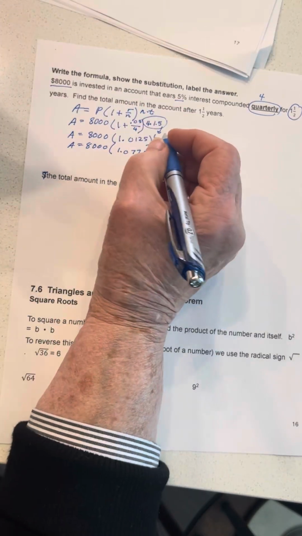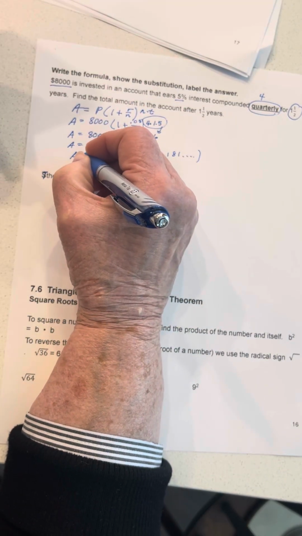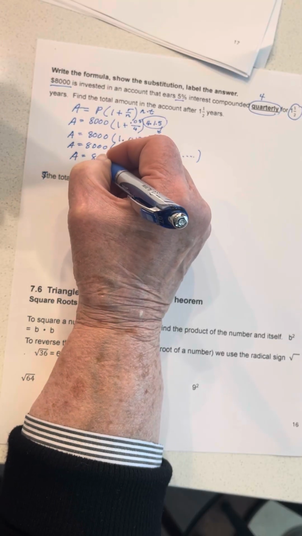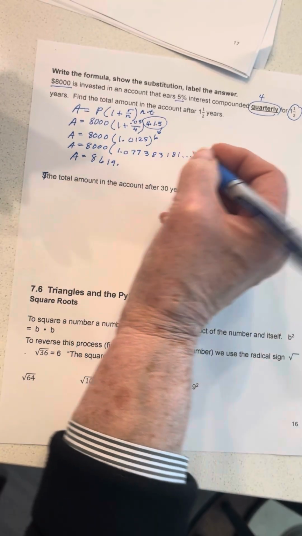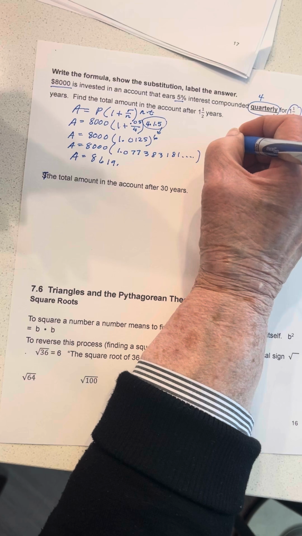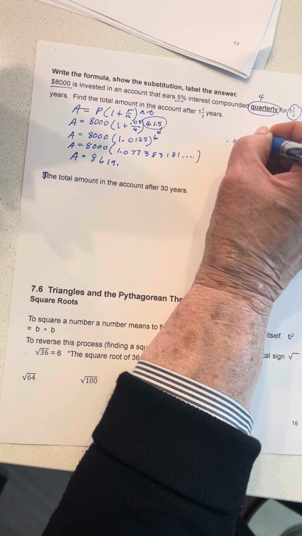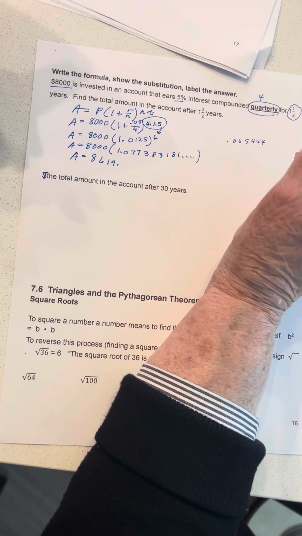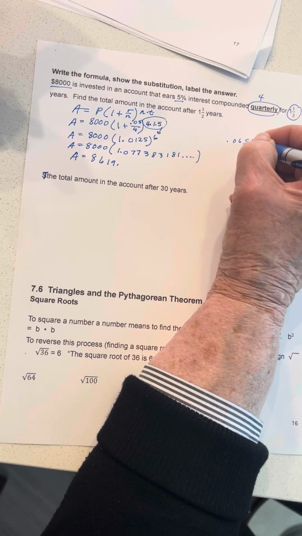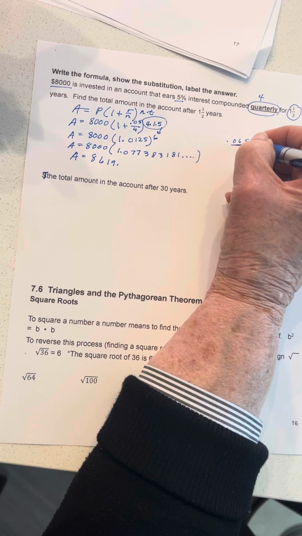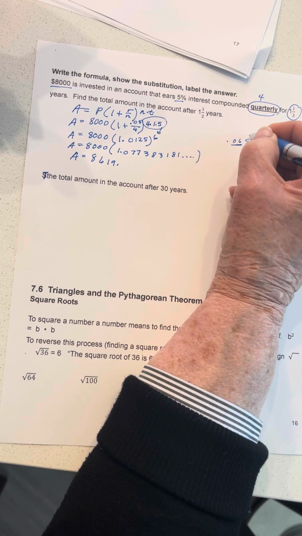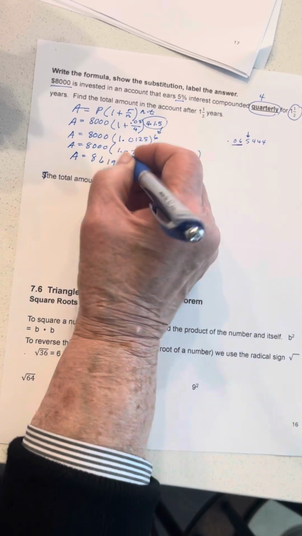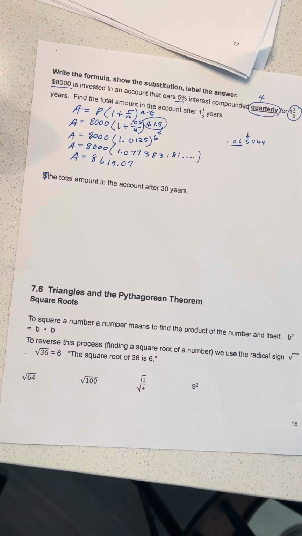And my answer is $8,619. And then it has 065444. That's what it's showing. So I want 2 places for the cents. And the 5 says go up. So it's going to be 7 cents.